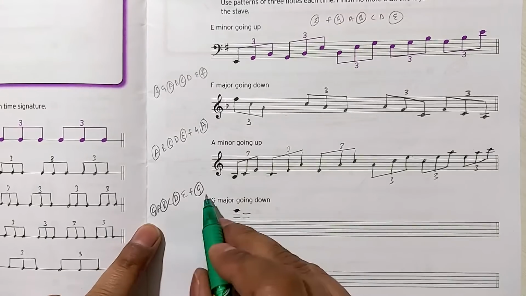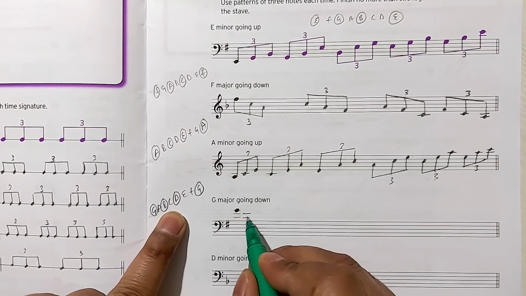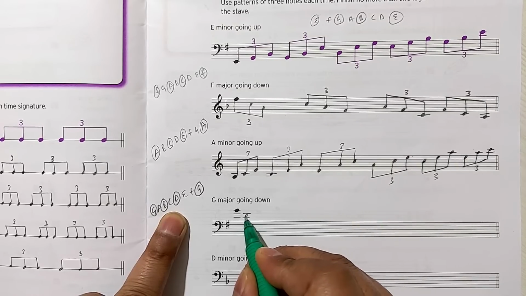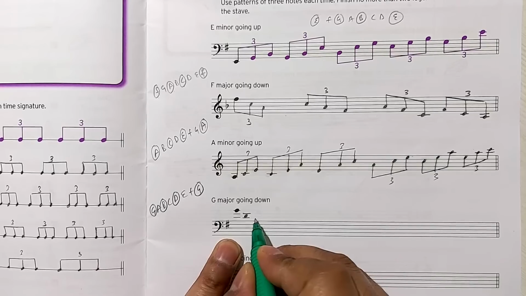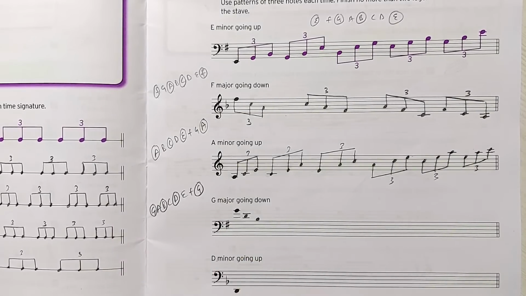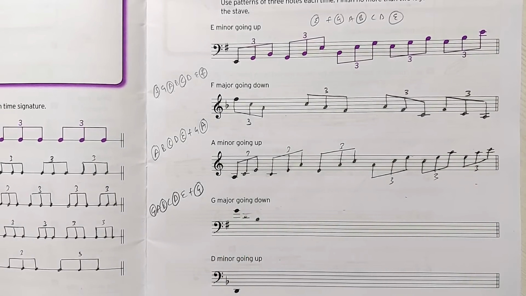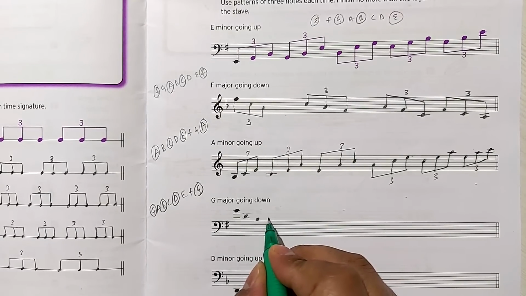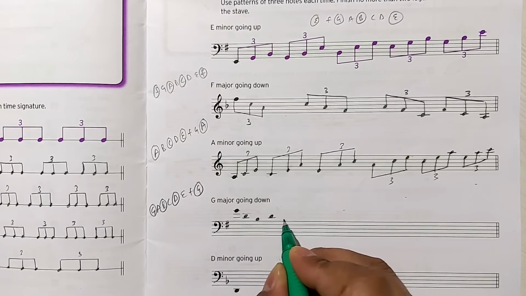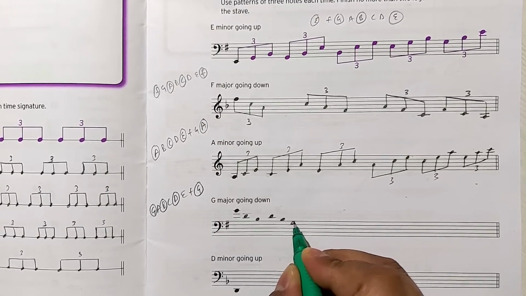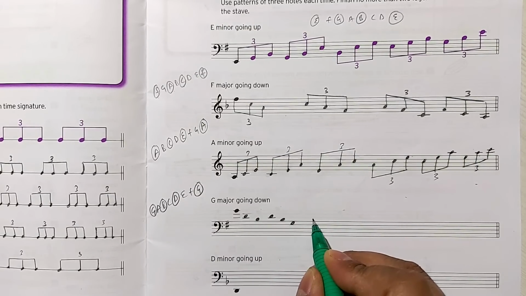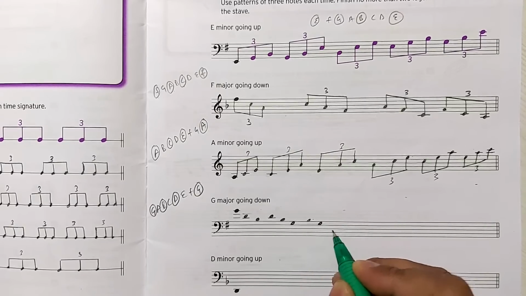So here after G, if we're coming downwards, we need D first. So this would be our D note over here. And then after D we need B. This will be our B note. So I think we don't need this ledger line because this is G, F, E, and D. So we just need only this one ledger line and this one. Then this is B, then we start over here again, and we're gonna go with D, B and G. Then we are going to start with B, G and D.